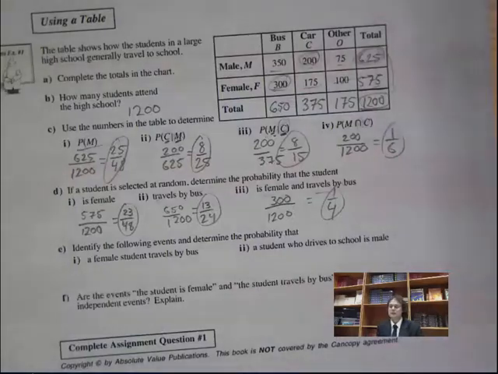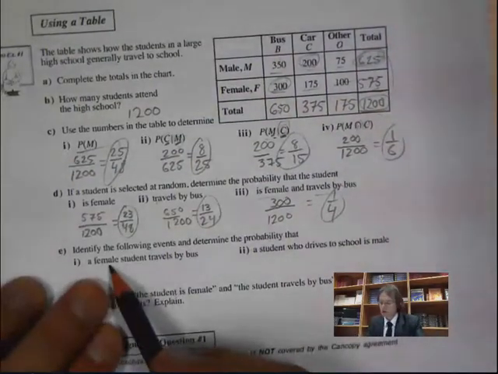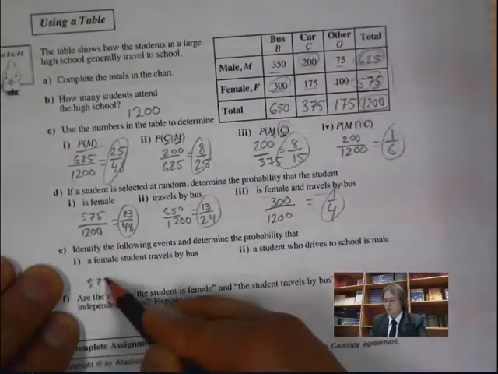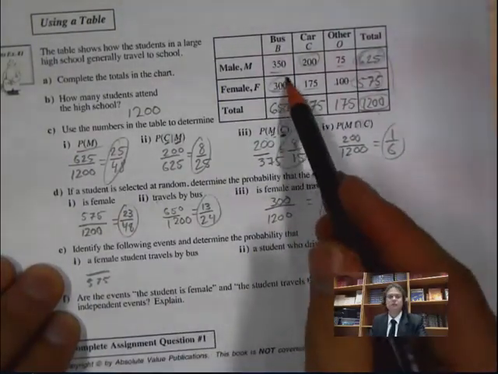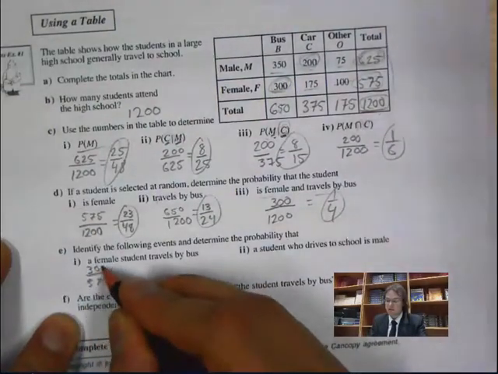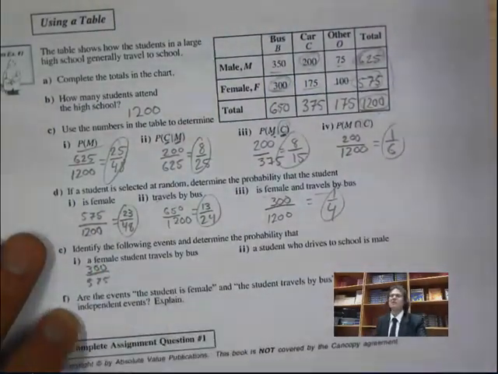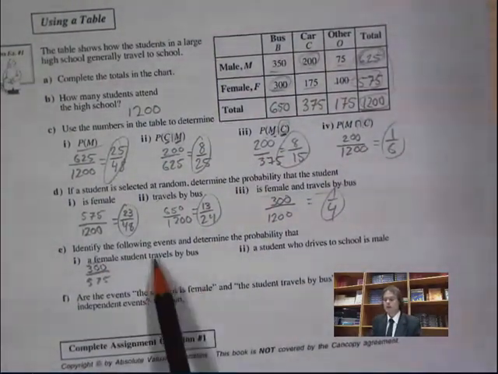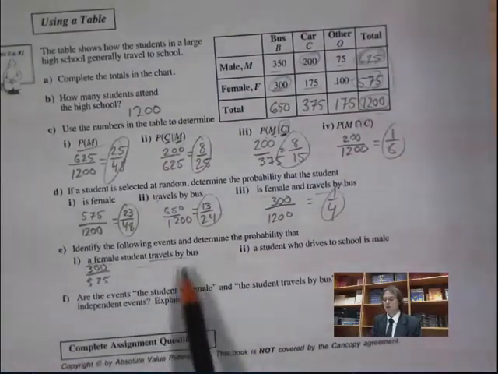Now, C says, identify the following events and determine the probability that a female student travels by bus. So we're looking at a female student and she travels by bus. Altogether, we're looking at a total of 575 to choose from, and we want the probability that she travels by bus. There's only 300 females that travel by bus. Notice the wording here. The wording is very, very important. It's a female student that travels by bus, so only looking at female students and travels by bus. First it's female, then it travels by bus.